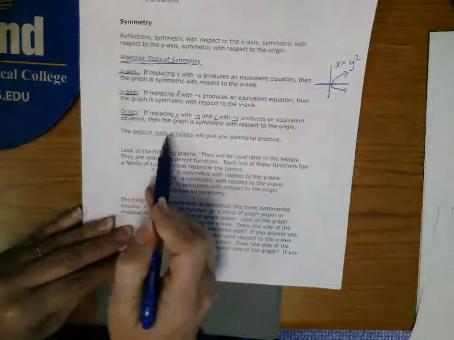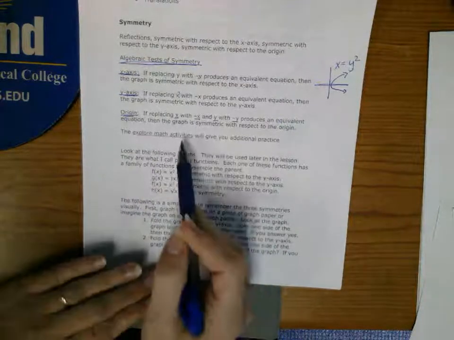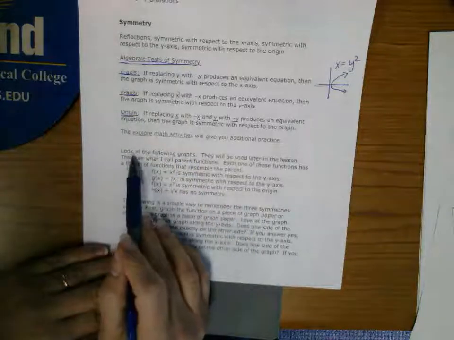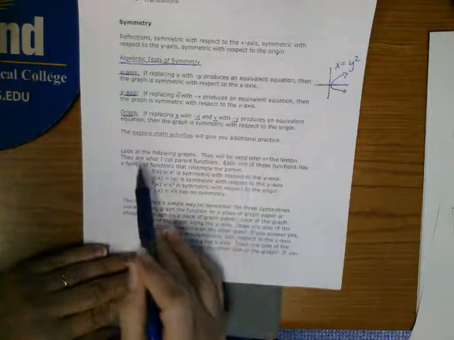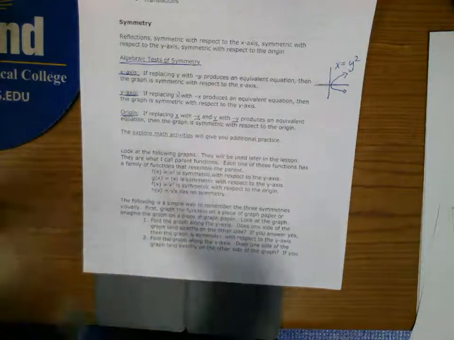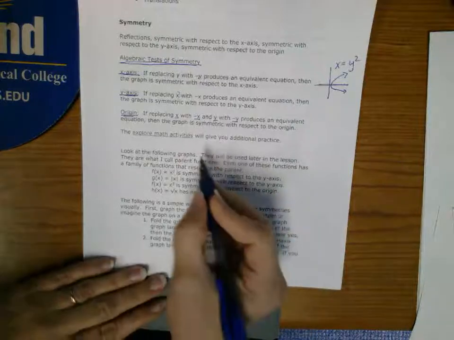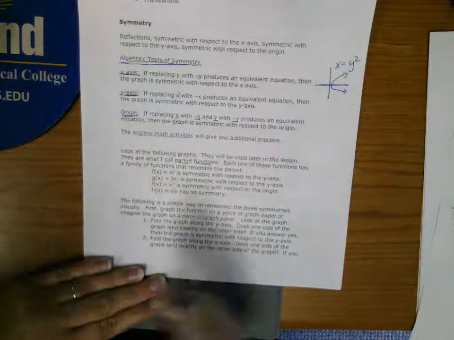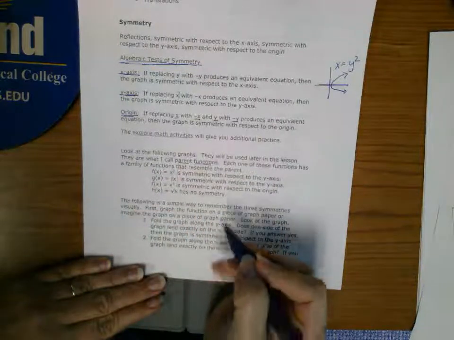This is an interactive. You can click on your handout and there should be more activities if you want to see even more things. So look at the following graphs. We're going to do all these later in the lesson, but they're what we call the parent functions, or the basic shape. Some people call them parent functions. Each one of these functions has a family of functions that resembles the parent.